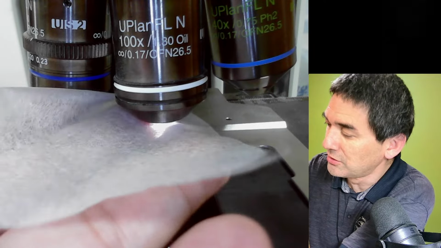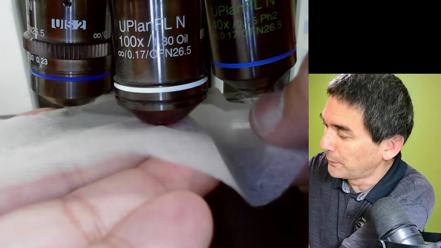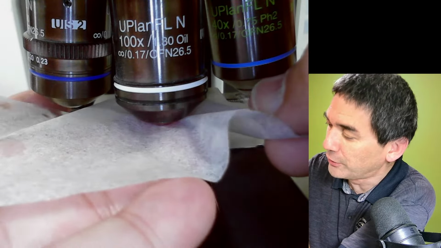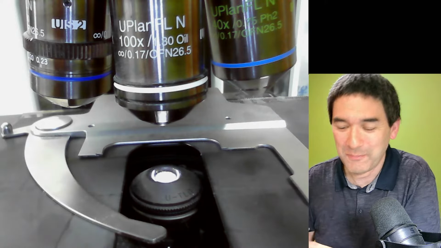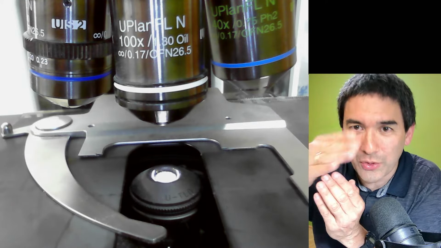I talked to the company that sold me the microscope, and he said you do not have to be afraid of cleaning the lens. He told me that because the front lens goes inwards, it's concave.